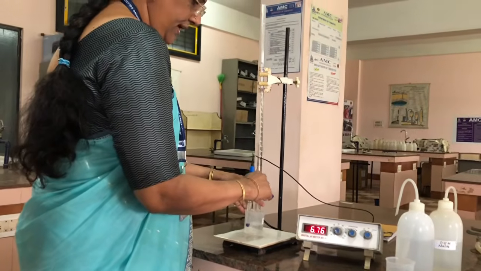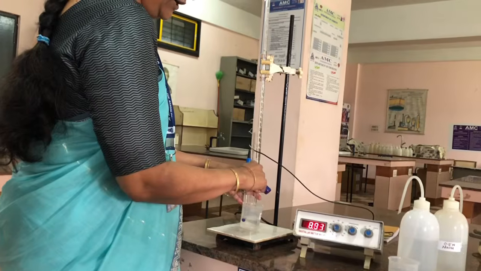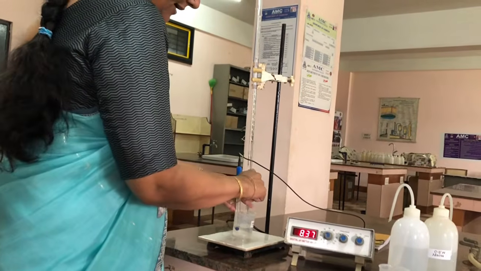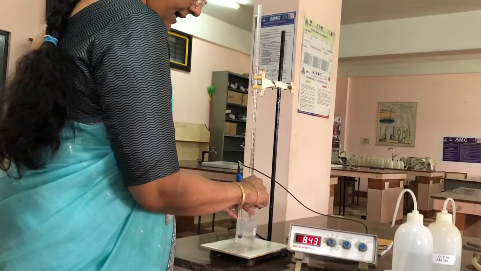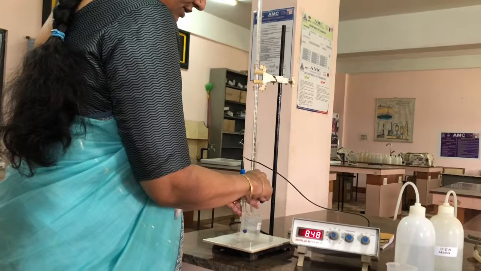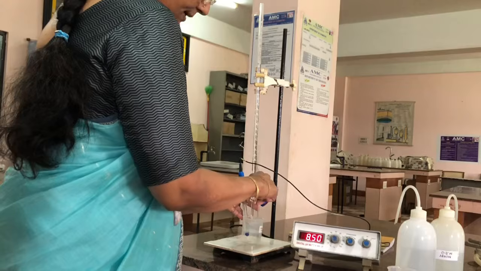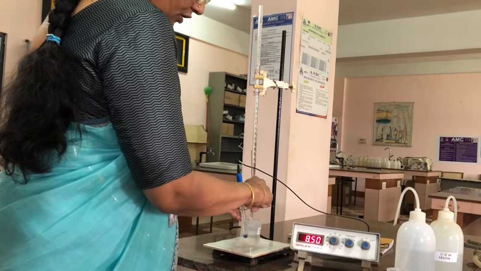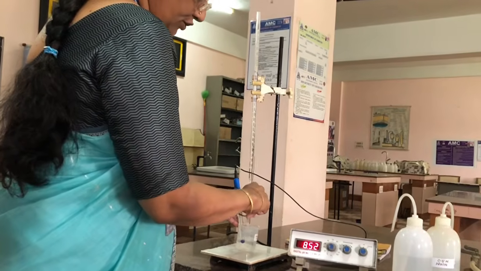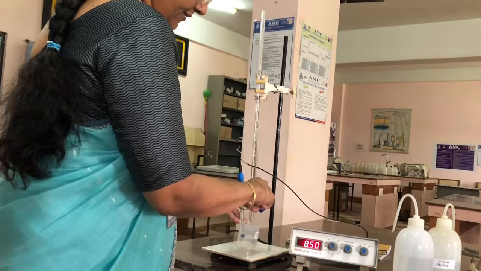See now the pH of the solution is increasing suddenly from 6 to 7 to 8 to 9. That means all the H plus ions are completely neutralized by the sodium hydroxide. It is an indication that the reaction is completed. There are no more H plus ions in the solution. All H plus ions are neutralized. See, suddenly the pH of the solution is increased from 6 to 8.5.